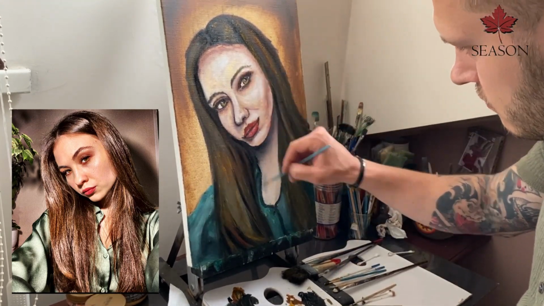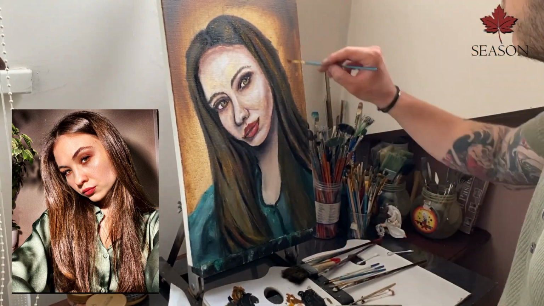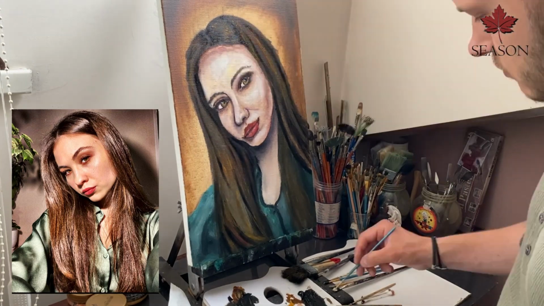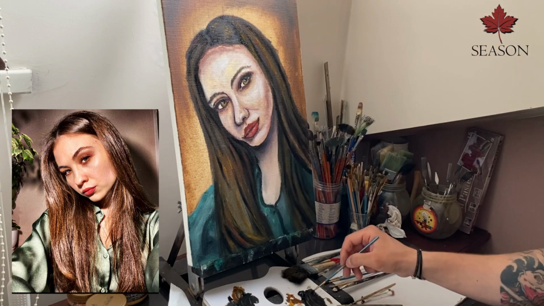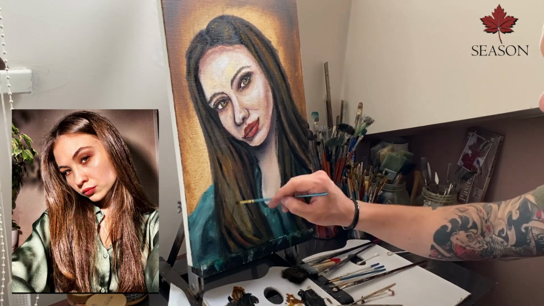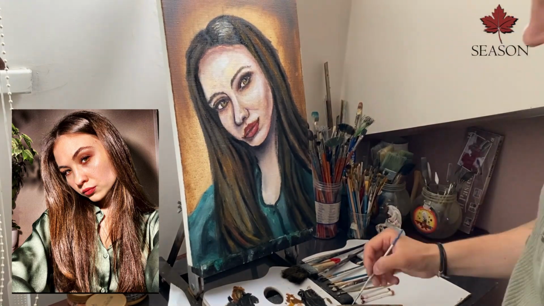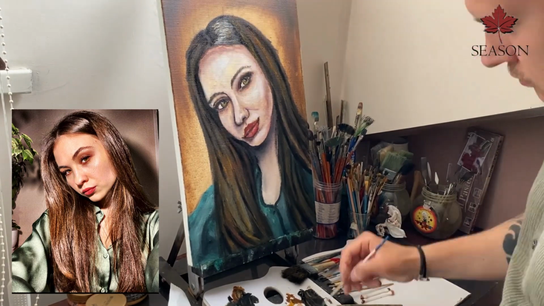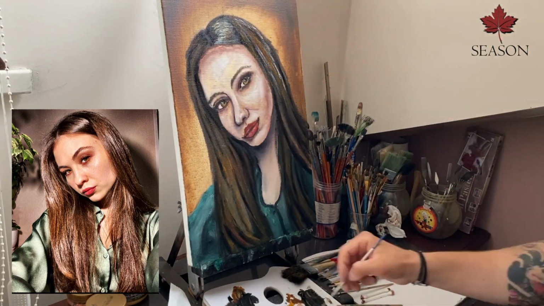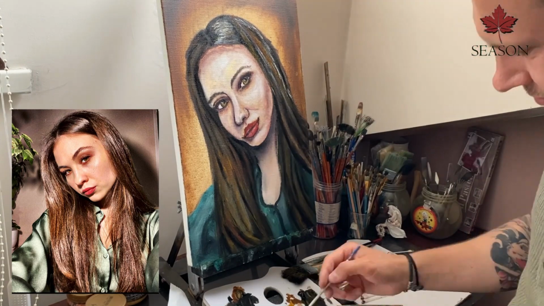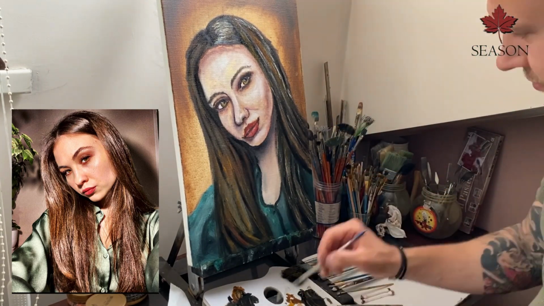After that, again we can show the dark areas of the hair. This will add more contrast to them. Now let's start drawing the light highlights of the hair. Pay attention to my movement with the brush. I barely touch the canvas and the result is thin lines.